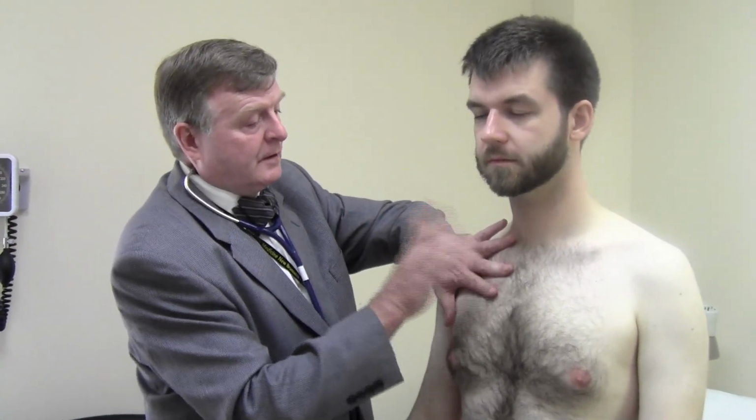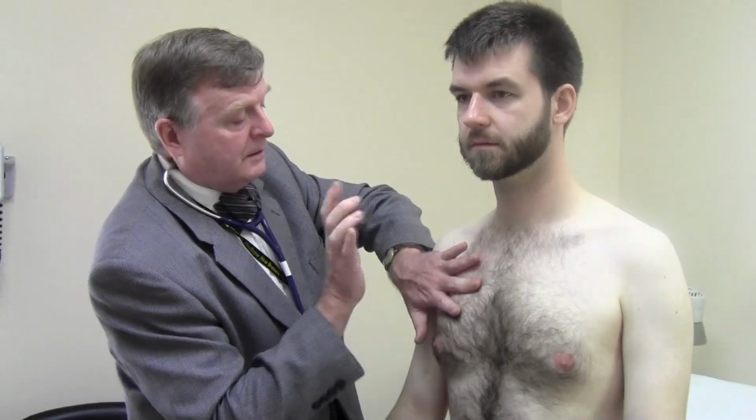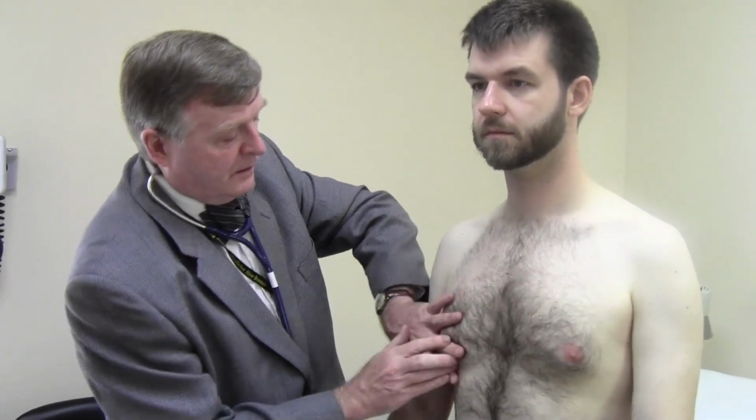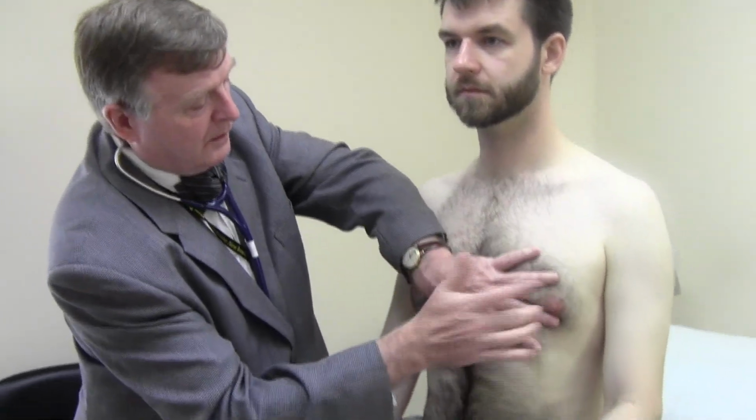You can see the percussion is done by the middle finger, and usually there's a wrist maneuver as well, which helps produce the percussion note. I'm going to come down into the rib spaces, and I'm percussing in the rib spaces, not on the ribs. And I'm comparing one side with the other.